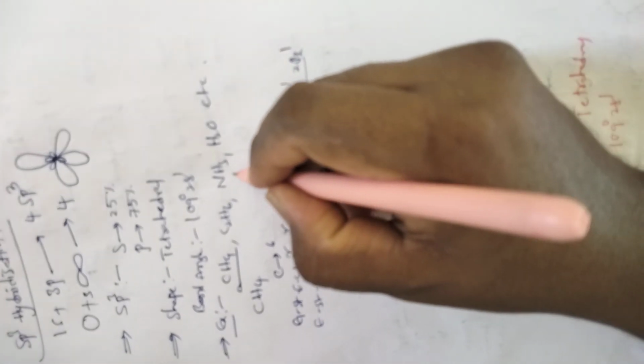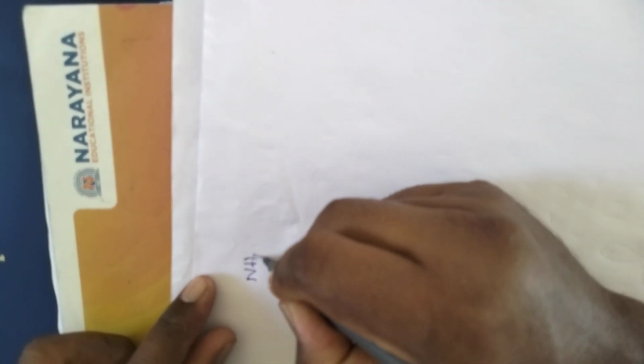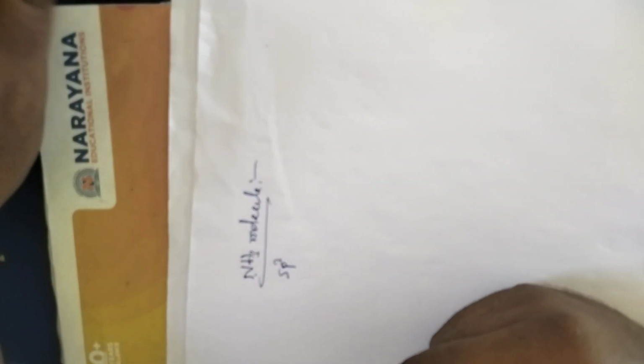One more example: now I am taking NH3 and H2O. The name of the NH3 molecule is ammonia. In the NH3 molecule, the central atom is nitrogen, which undergoes sp3 hybridization.